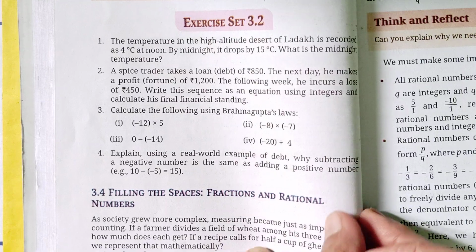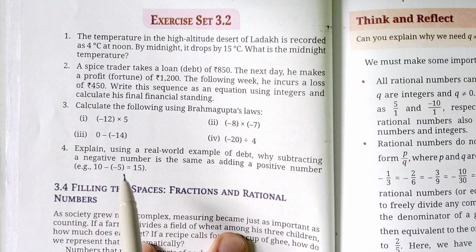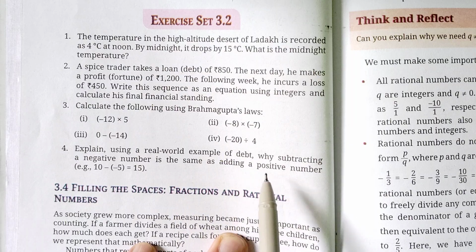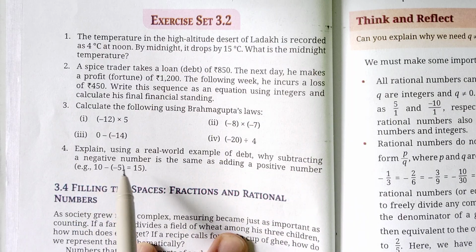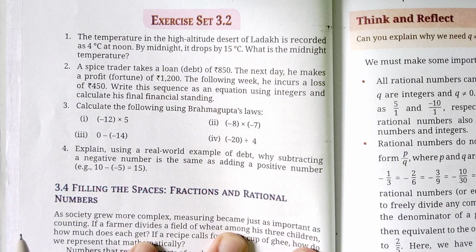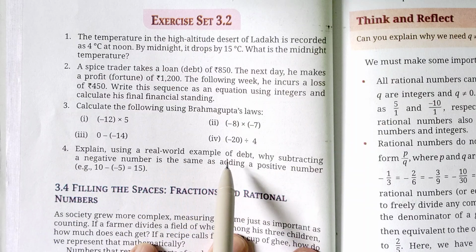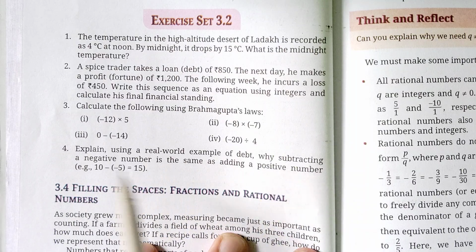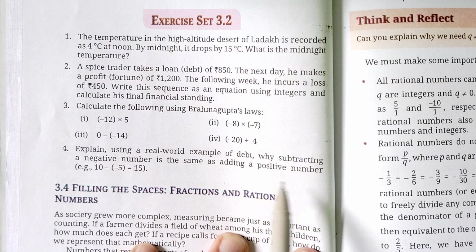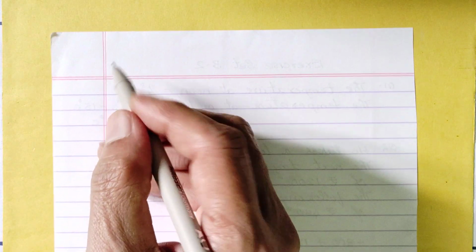The fourth question says, explain using a real world example of debt why subtracting a negative number is the same as adding a positive number. Question 4.